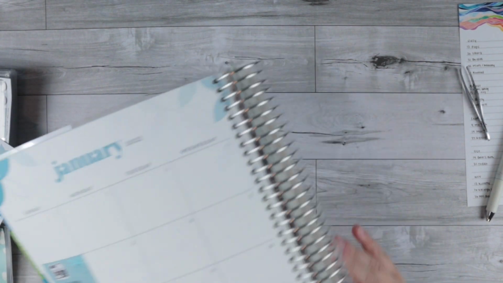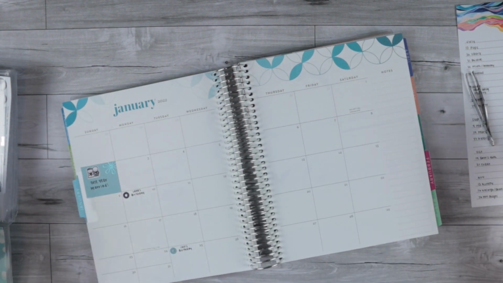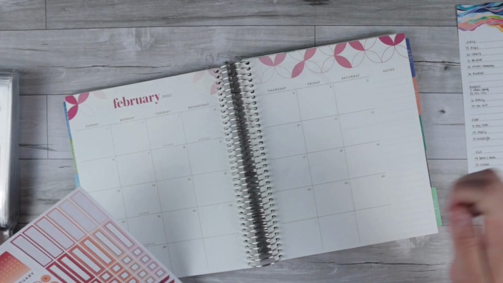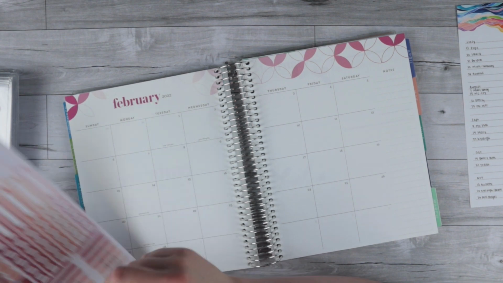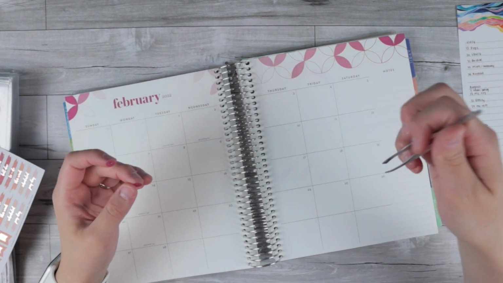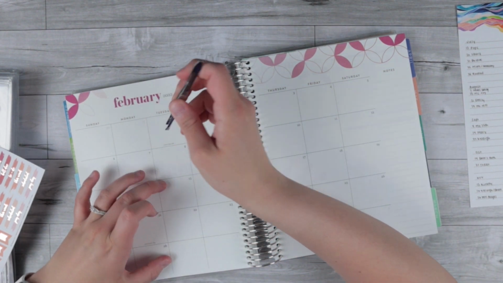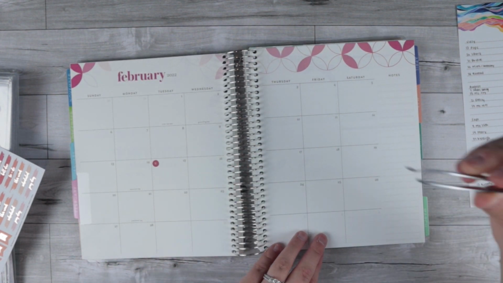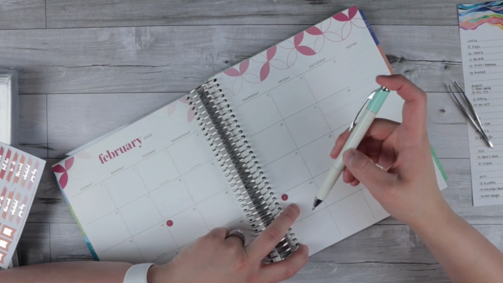Alright, so I will find something else for Zach and still make something special for him, but let's keep moving on. I'm in the same situation that I was for January as I am for February, so I'm back to the asterisks. If the new sticker subscription comes with the little labels, then I will just white these out and cover them up and it'll be perfectly fine.